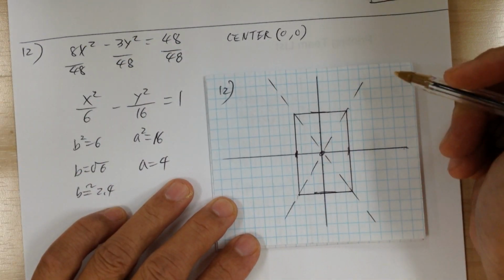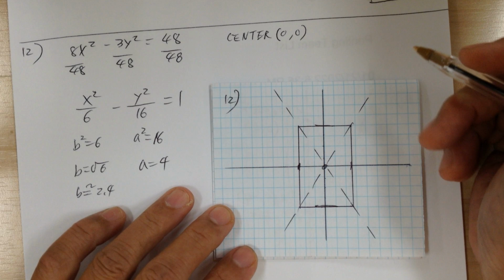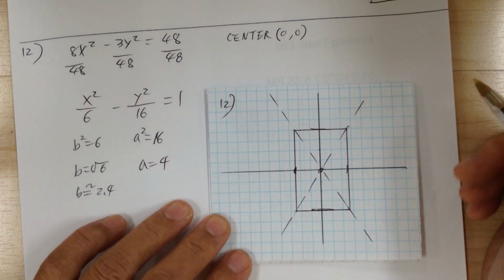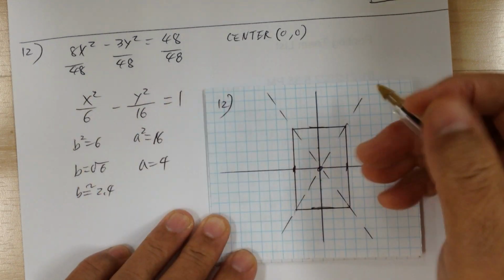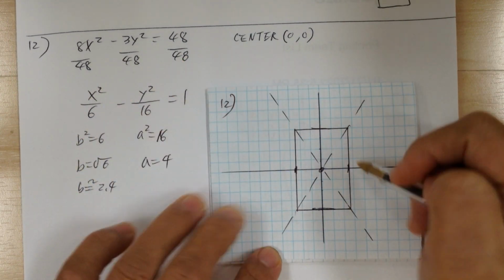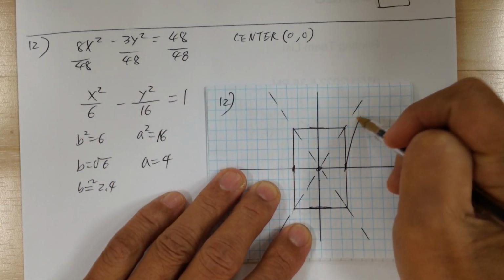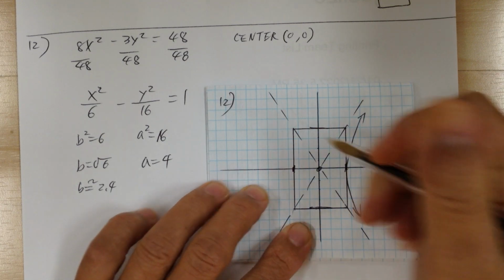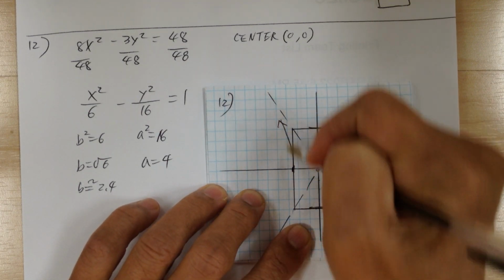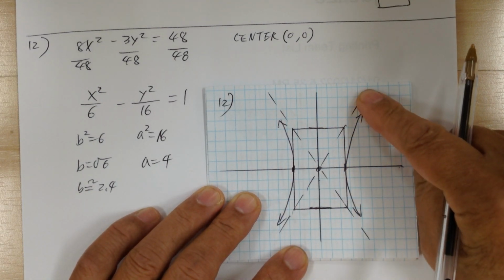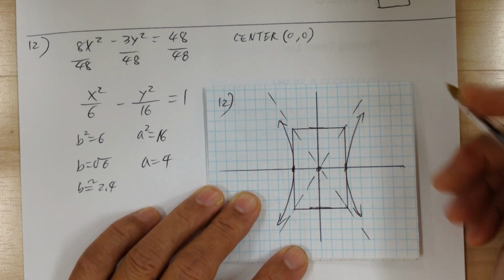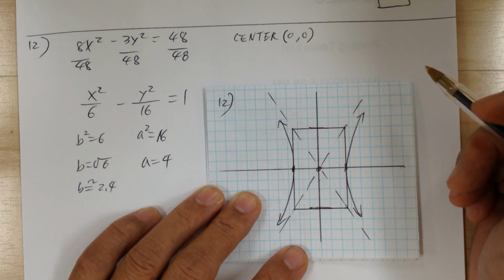Again, I'm doing a lot of extra stuff in case the problem asks you to find all this stuff. And the graph is going to be in the x direction, right? X comes first. So your graph is going to look something like this. Again, when you're doing the graphing, make sure it goes toward the asymptote and does not curve back, and it should not touch the asymptote.